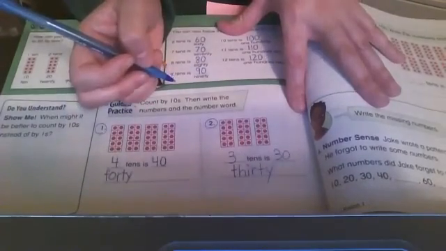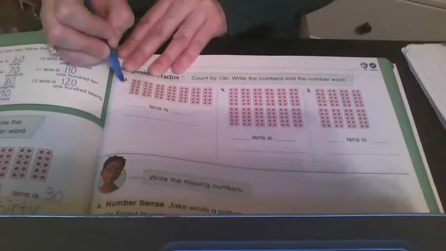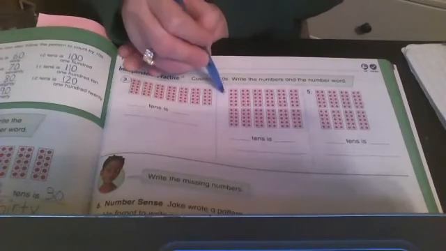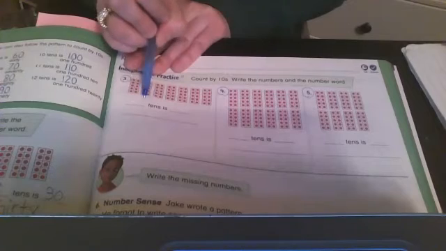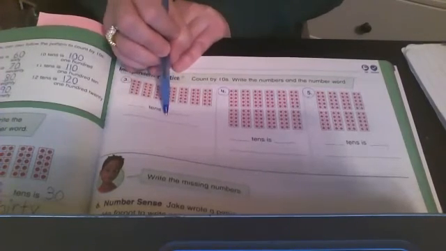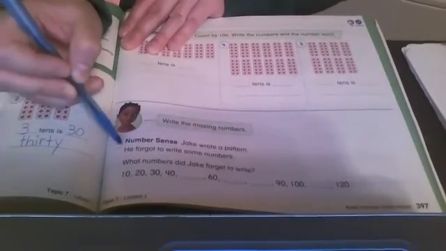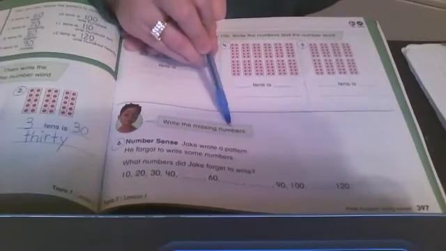Okay? All right, so that's my guided practice. And you will just continue, same process with numbers 3, 4, and 5. You'll tell how many tens, you'll tell what that number is, and then you'll write the number word. Okay? And then at the very bottom, let's look at number 6 together. Carlos is there, and he says, write the missing numbers.